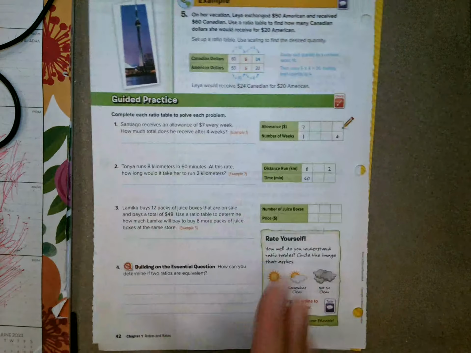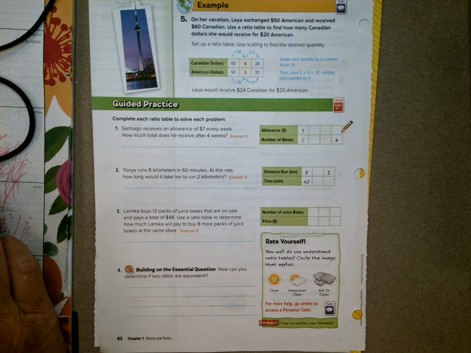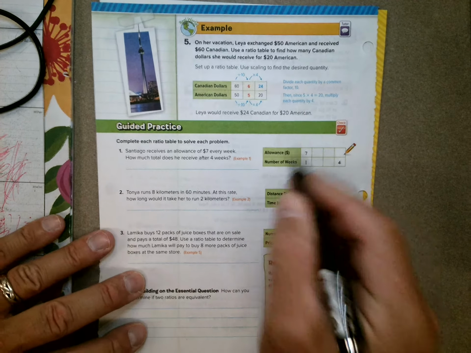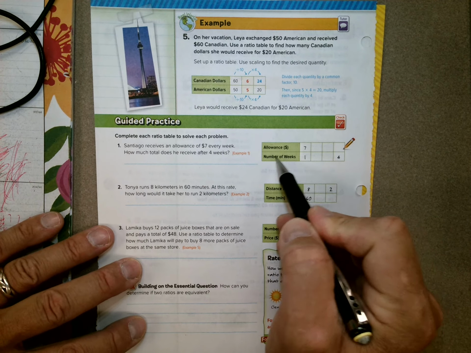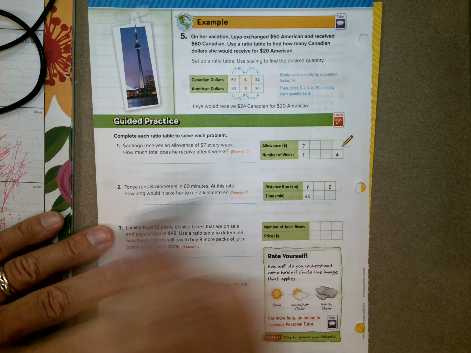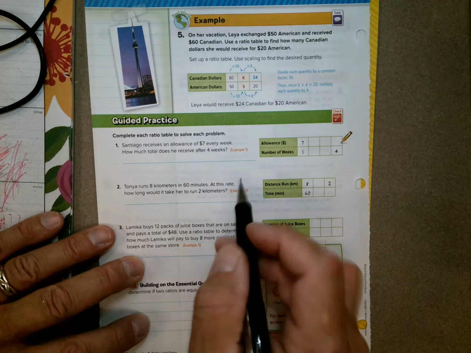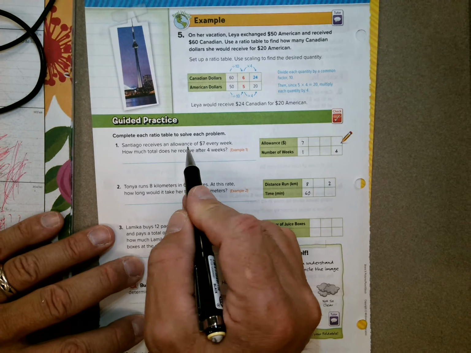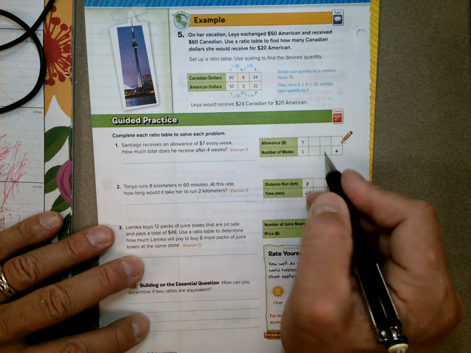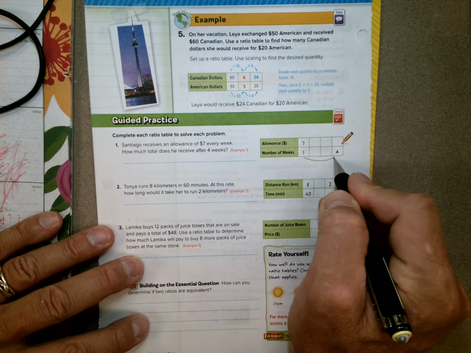So let's go and take a look on page 42, okay? Let me blow this up just maybe a little bit. I can't do that. All right. We have a ratio table. We have allowances and number of weeks, $7 for 1 week. And really, we don't need a calculator for this. But it says Santiago receives an allowance, $7 every week. How much will we get after 4 weeks? Well, we could probably go directly there.